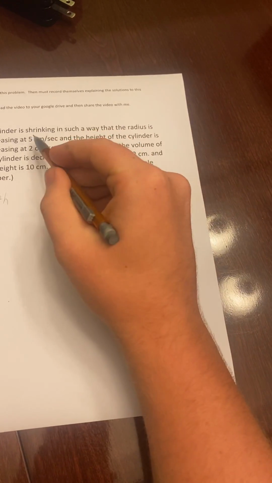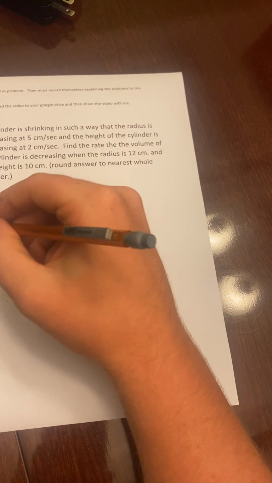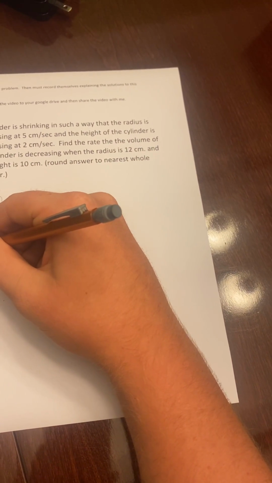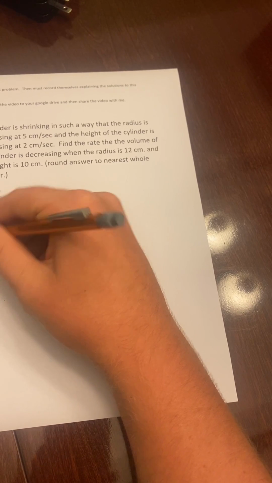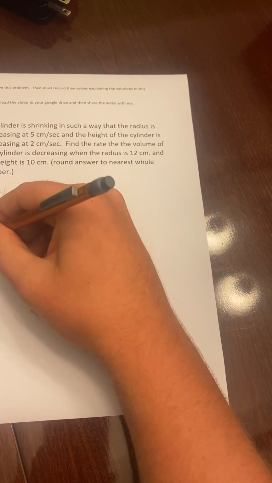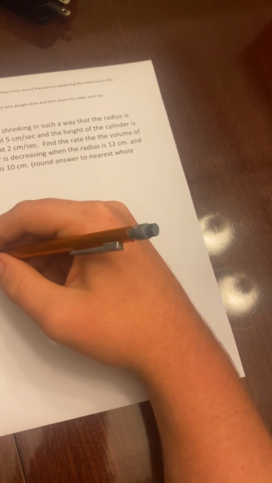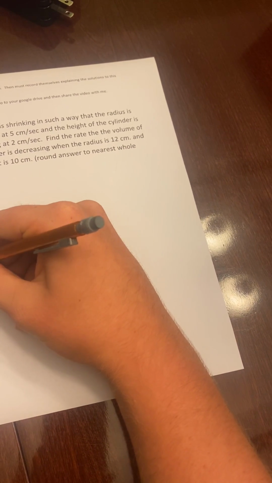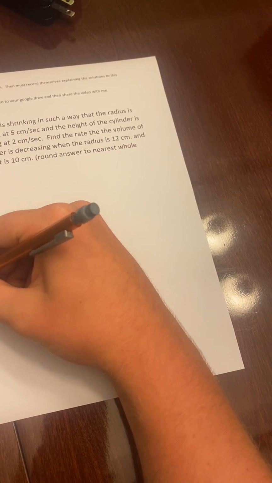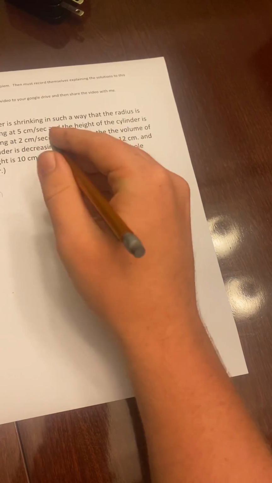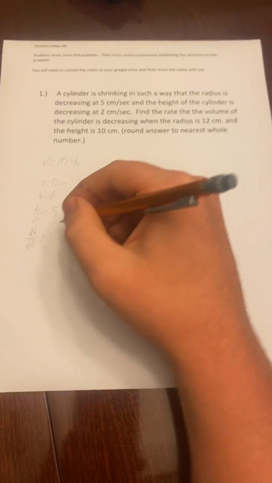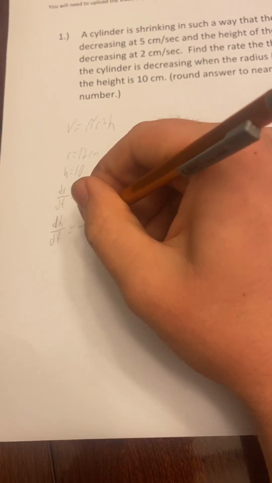That is the decreasing radius up here. That is going to be -5 because it is decreasing. And then the height, that is going to be dh/dt. That is decreasing at 2. Oh, sorry, I didn't even realize it. That is equal to -2.